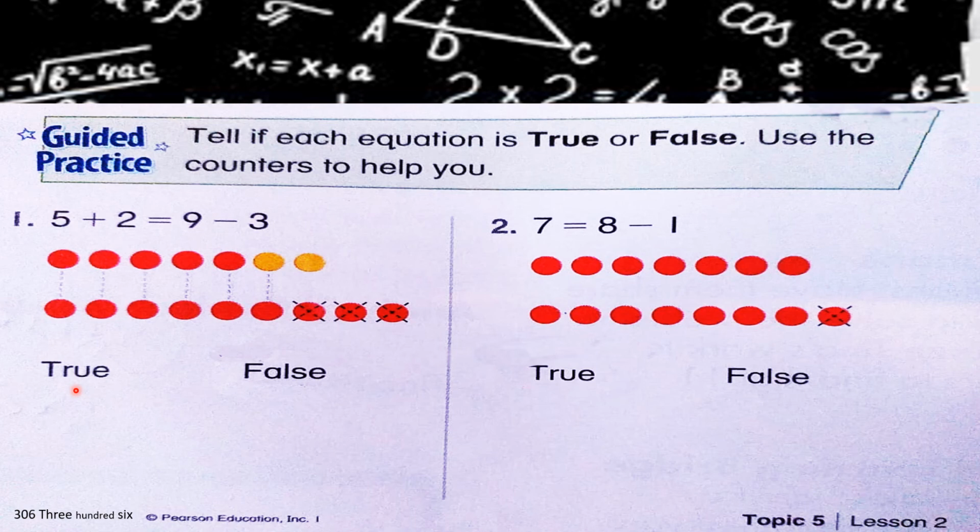Now we're going to see if number 1 is a true equation. First, we put 5 counters for the first expression and we add 2 yellow counters. Then, for 9 minus 3, we put 9 red counters and we cross out 3. Now we're going to see if the counters of the first group all have partners in the second group. As we see, we have one yellow counter without a partner, so it's a false equation.